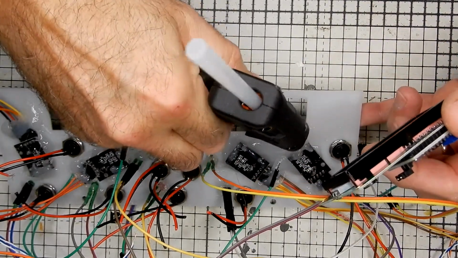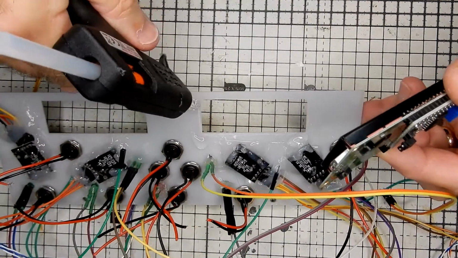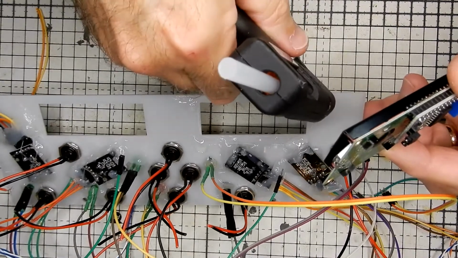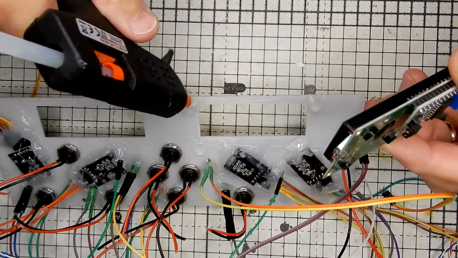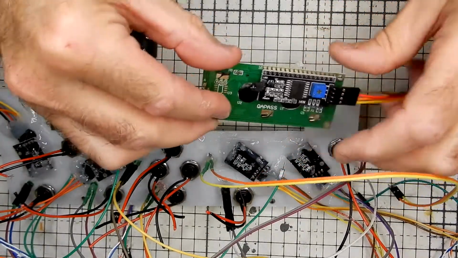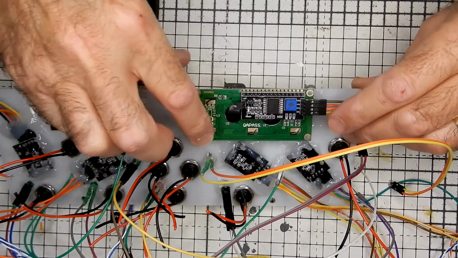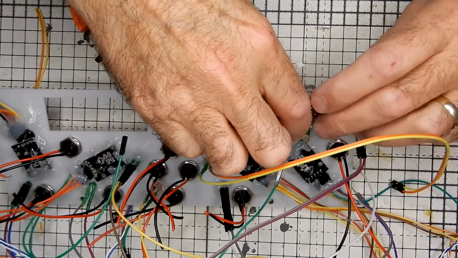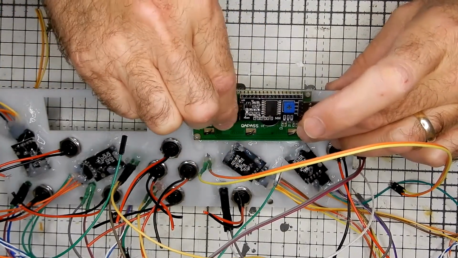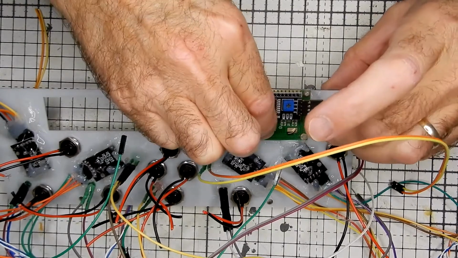Alright, let's put some glue in the corners. Don't do too much then, in case I've got to pull it out. Sit up a little bit, so put a little glue. And I'm just going to drop that in there. It's going to be a little bit raised, so keep that level.